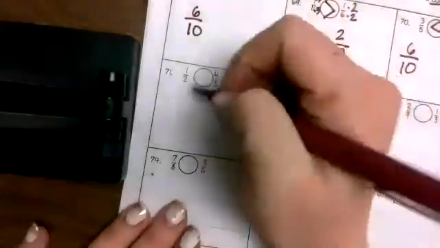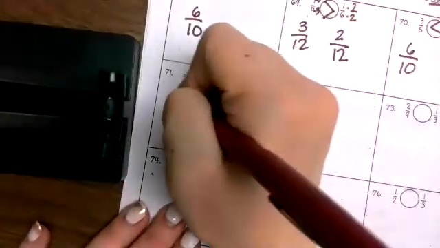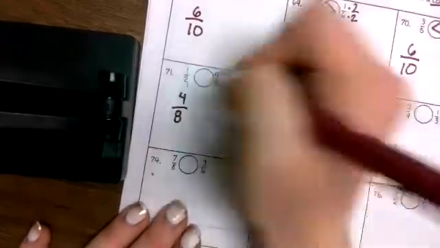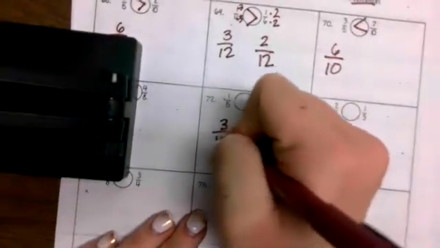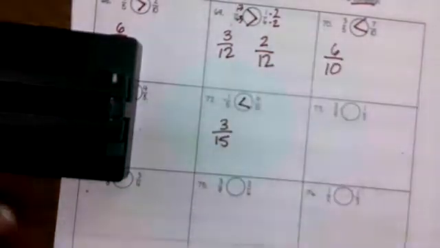Here, I know I can turn 1/2 into 4/8 by multiplying the top and bottom by 4. So those are equal. They tried to trick us on that one. All right, here I know I can turn 5 into 15 by multiplying by 3. So that 4/15 is bigger.